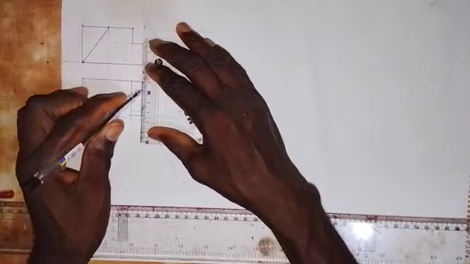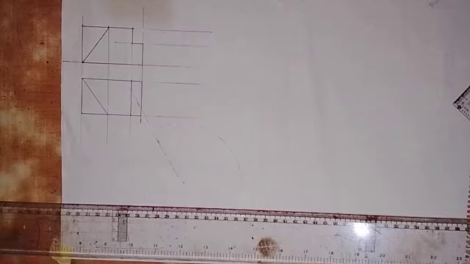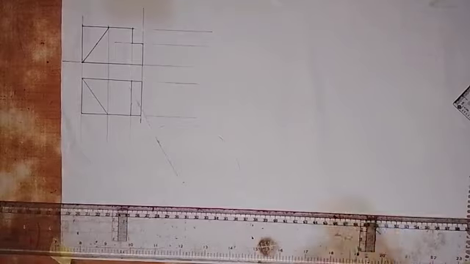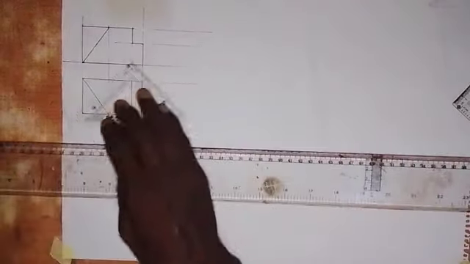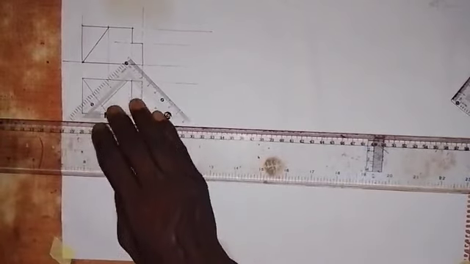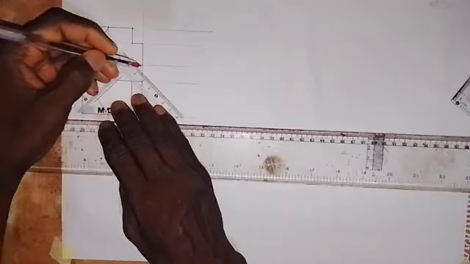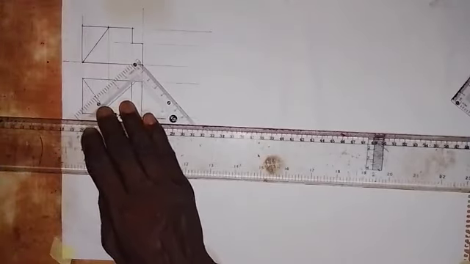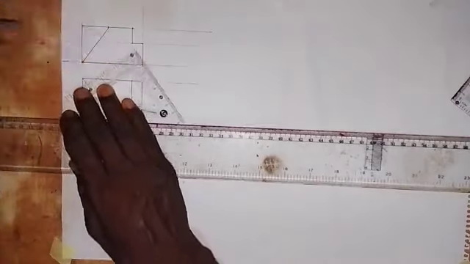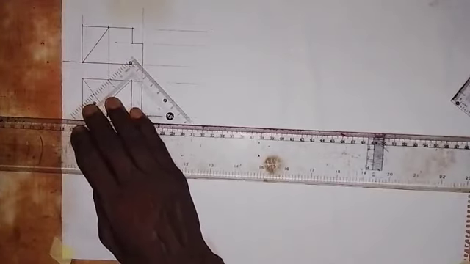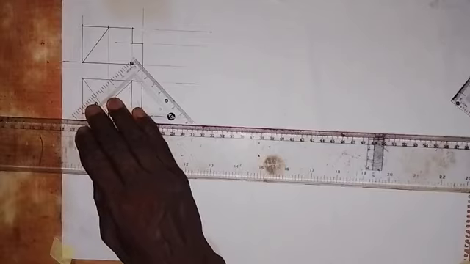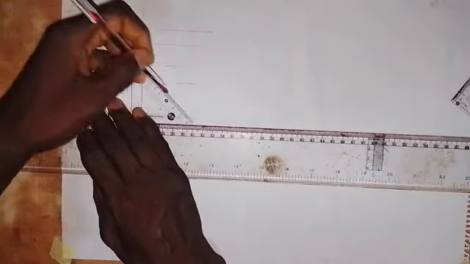So what we are left with is the end elevation. For the end elevation, I need to get my 45 degrees set square. Okay, so this is my 45 degrees set square. We are going to draw from this point on the front elevation. Draw a line at an angle of 45 degrees to the horizontal. Just draw the line like this.